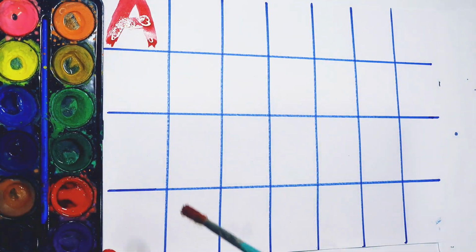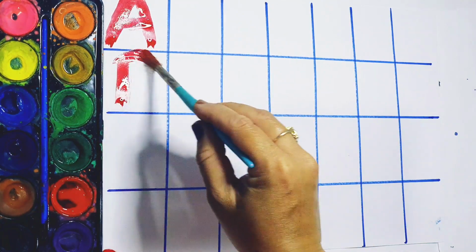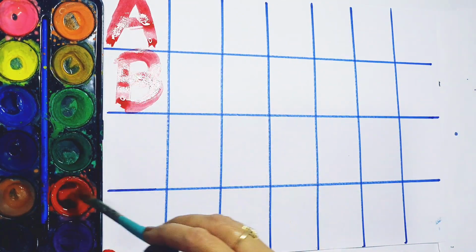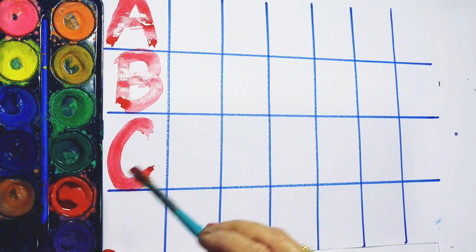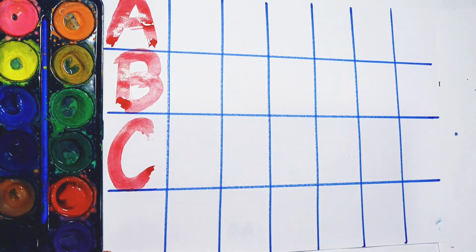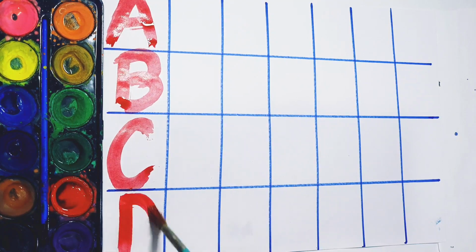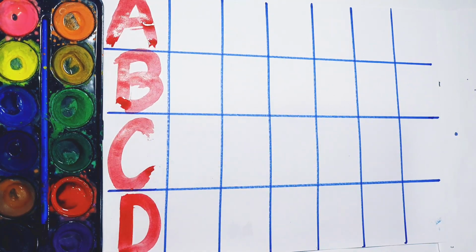A for aeroplane. B for ball. C for cap. D for dog.